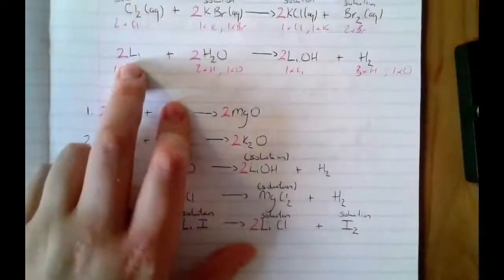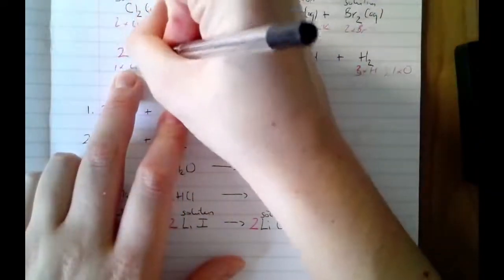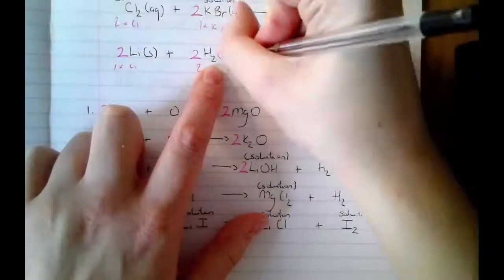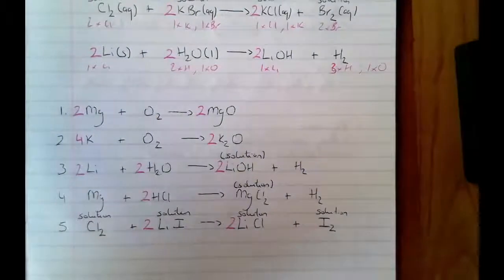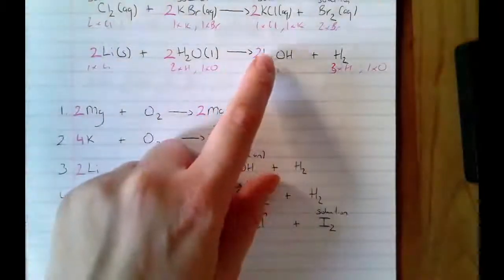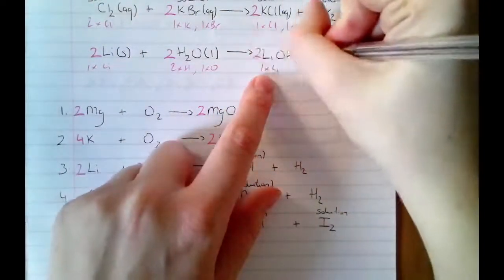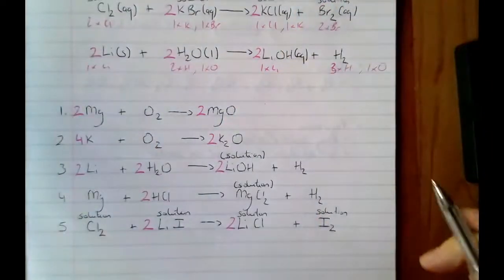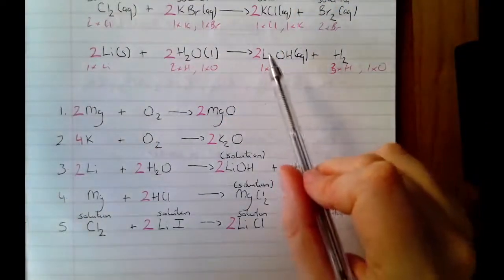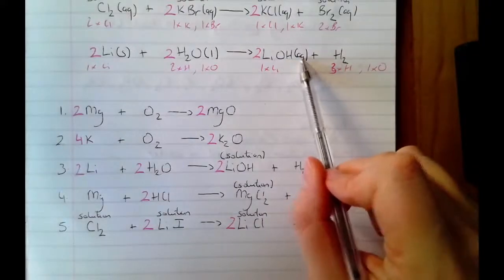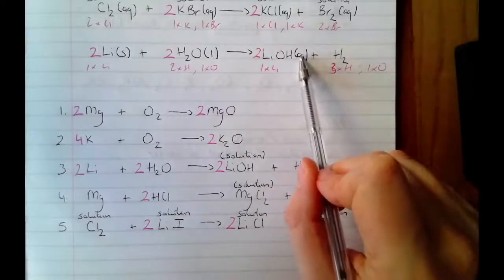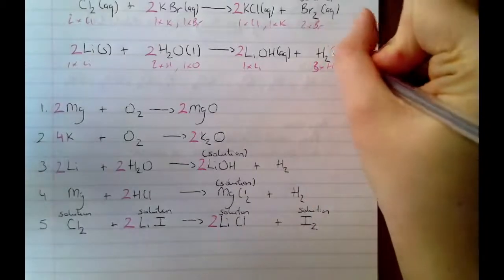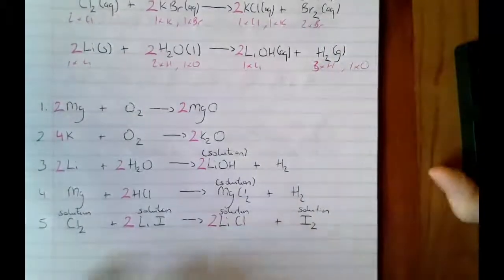Down here, I've got lithium. Again, I know lithium is a metal, so it's going to be solid. H2O, water. Water is always going to have the state symbol L. Lithium hydroxide, they would tell you in the question that you are forming a solution. Or they could say that you're forming the alkali, LiOH. They'll either say you're forming a solution of LiOH, which will tell you it's AQ, or they could just say you form the alkali LiOH, and you'd be expected to know that an alkali is always going to be aqueous. And then at the end, you've got hydrogen. You're expected to know that hydrogen is a gas.